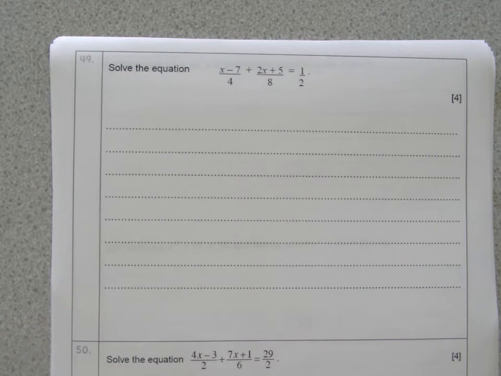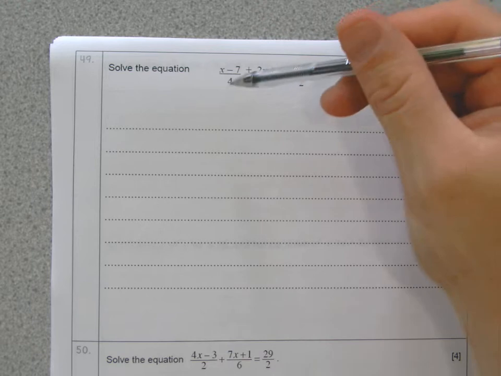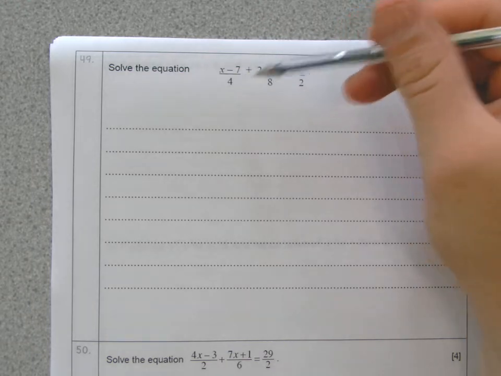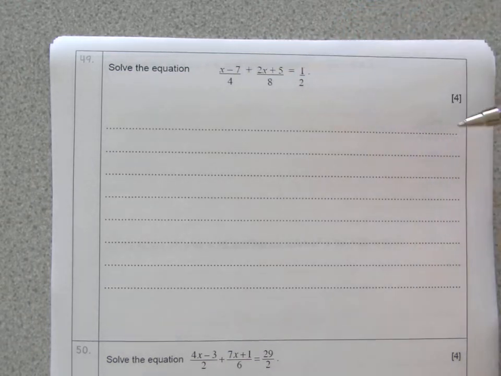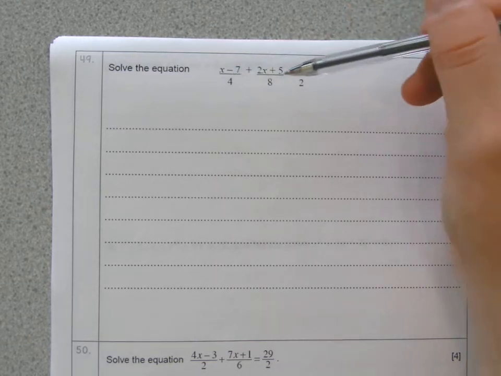Okay, question 49, solving the equation here now, right? This is a very complicated equation, it looks like, doesn't it? Because you've got fractions here involved with x. But the key to it is to get the bottom numbers the same, okay?